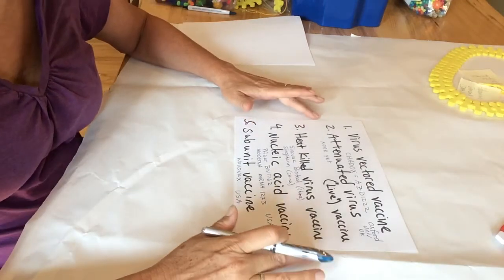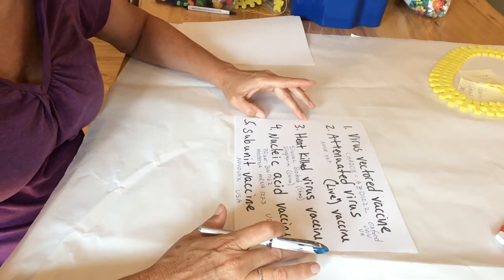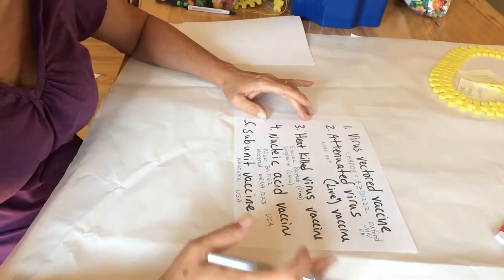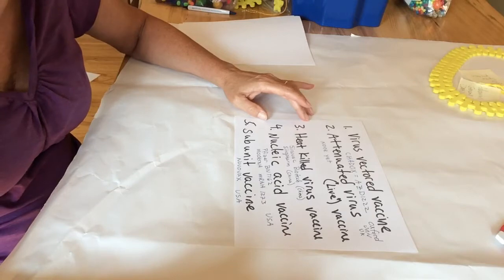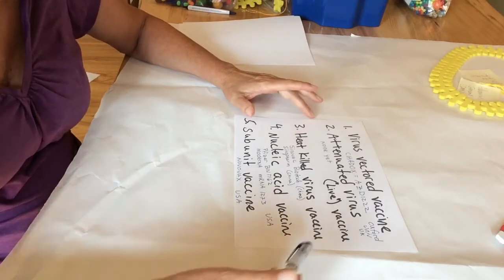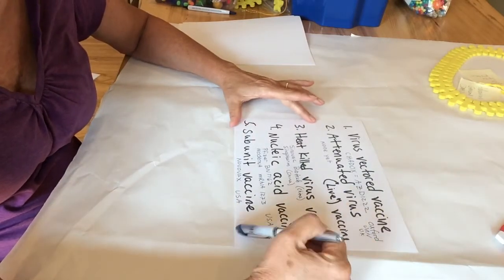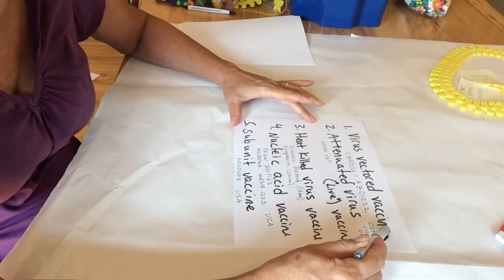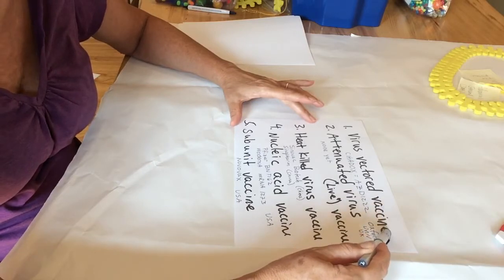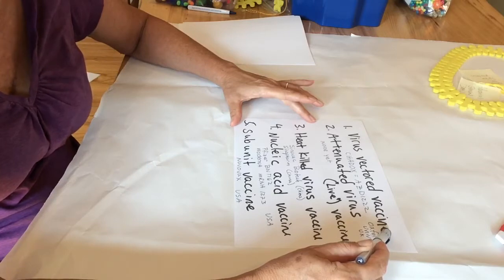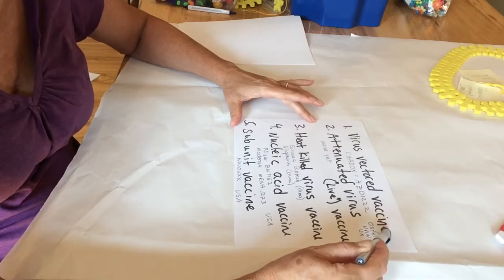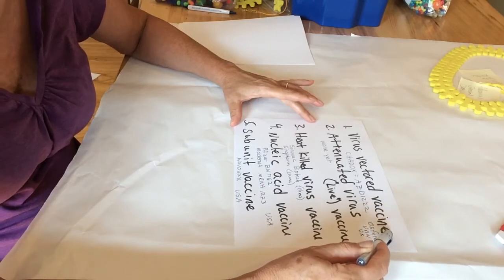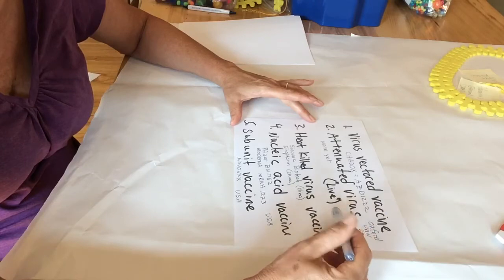Okay, so I'm going to talk about the 5 different kinds of vaccines and how they relate to SARS-CoV-2 vaccines that are being developed currently. So here are the 5 types of vaccines. The virus vectored vaccine, so basically that's engineering a virus, usually an engineered cold virus that can carry the DNA that will code for some protein on the outside of SARS-CoV-2, spike protein in general.